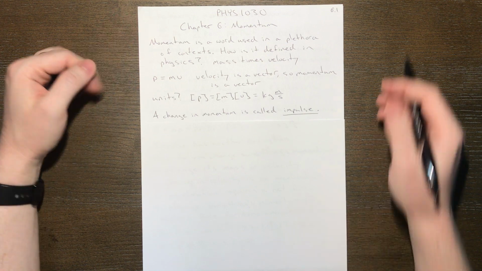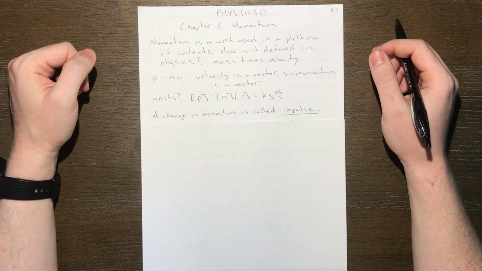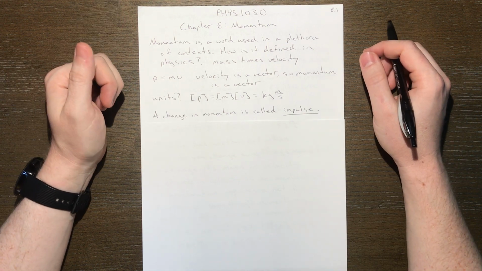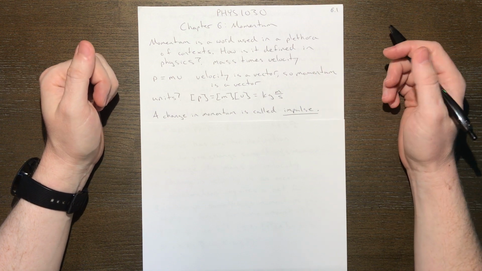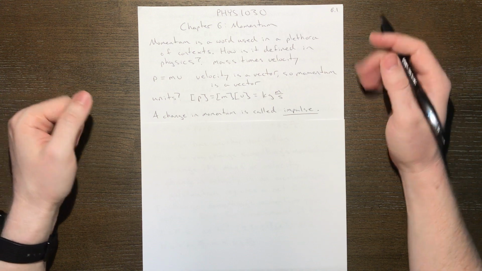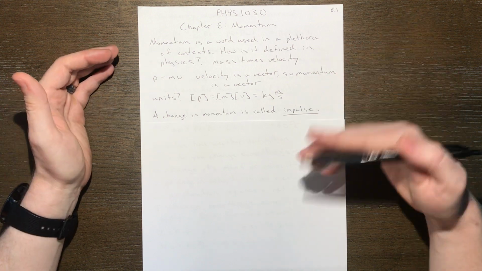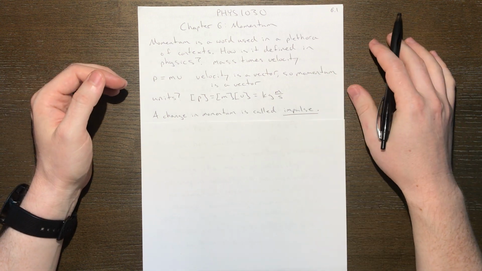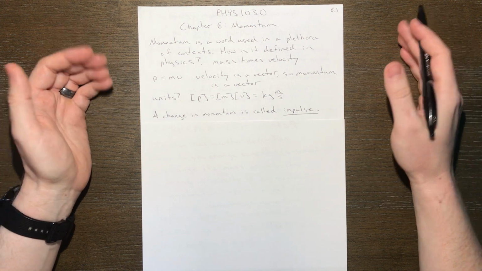Now, the other quantity that we're going to study, apart from momentum, is impulse. And impulse is really closely related to momentum. A change in momentum is called an impulse. It's sort of the kick or push that causes something's momentum to change.